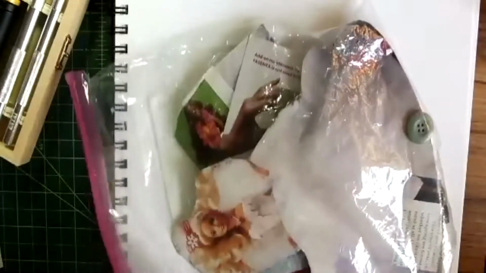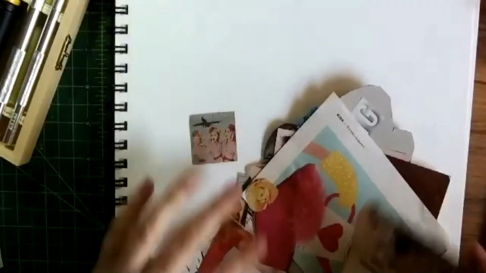I have a bag of images that I just keep around. If I see new things, I cut them out and use them. I found this 1980s, 90s Barbie ad that I kept. Just a bunch of random things.